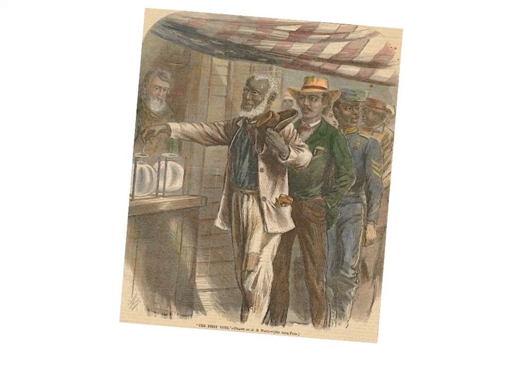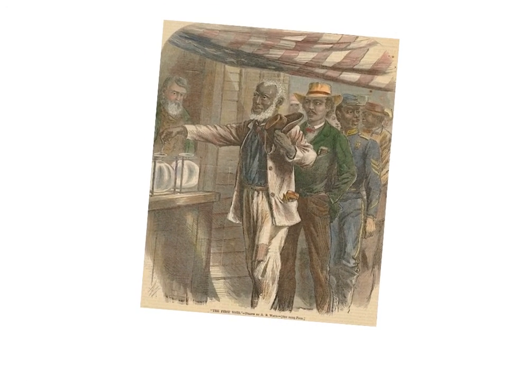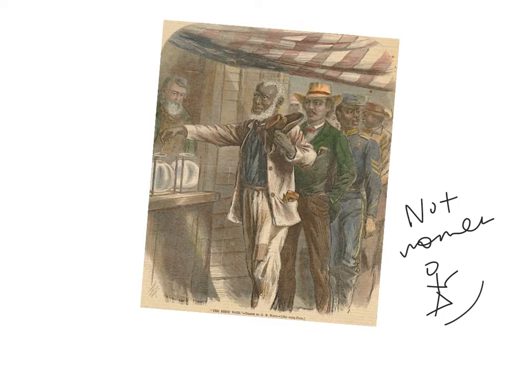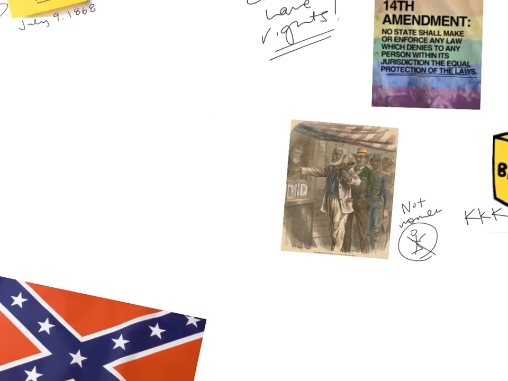Here's a very famous political cartoon called The First Vote. It was a very big deal, and that's something that the 14th Amendment was supposed to guarantee and extend to all African American men, not women. They decided to leave women out of it after an intense debate. African American men.